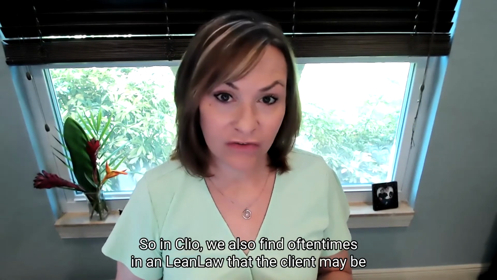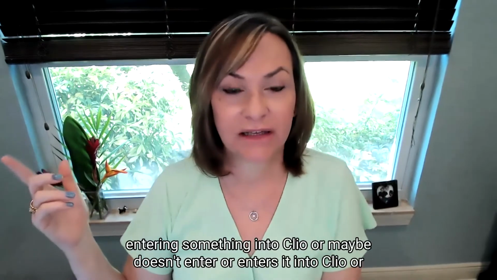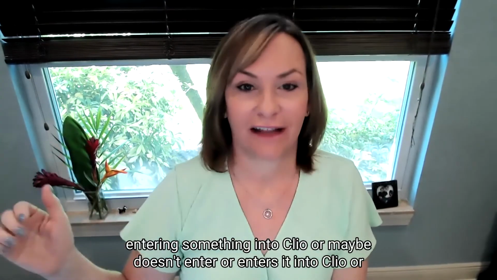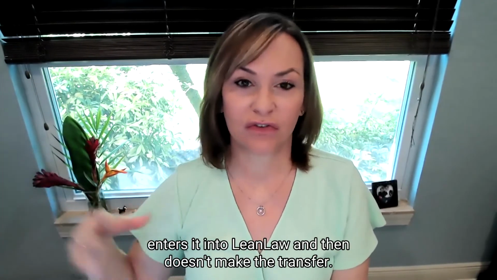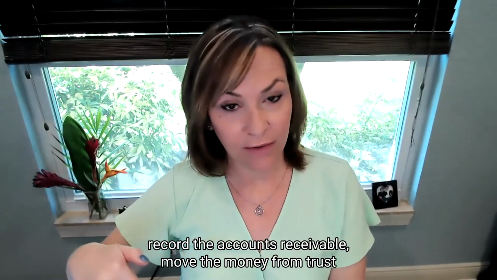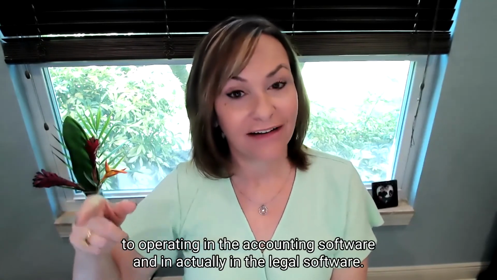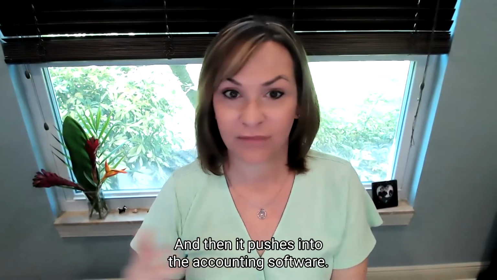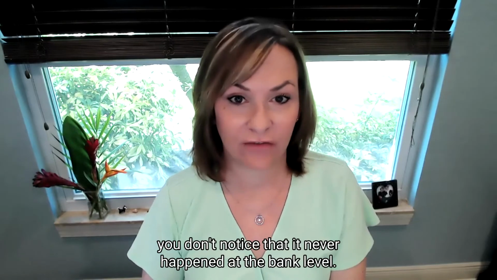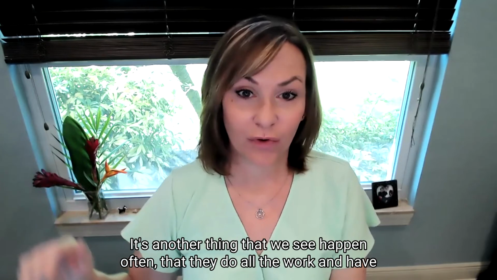So in Clio, we also find oftentimes, and in LEAP, that the client may be entering something into Clio, or enters it into LEAP, and then doesn't make the transfer. So they do all the steps to create the invoice, record the accounts receivable, move the money from trust to operating in the legal software, and then it pushes into the accounting software. But if you don't reconcile the bank, you don't notice that it never happened at the bank level.